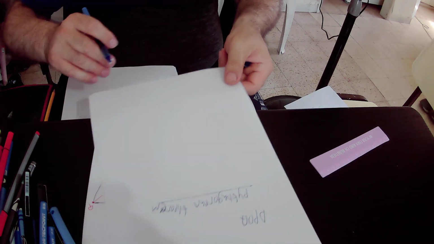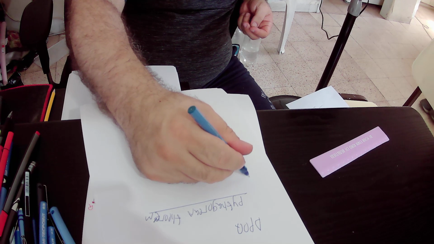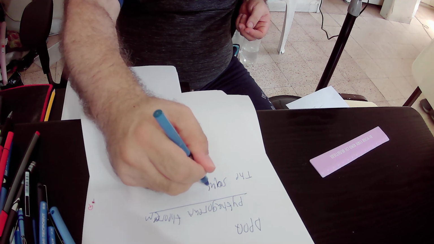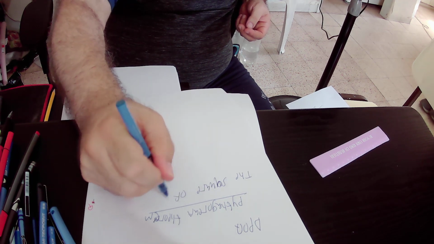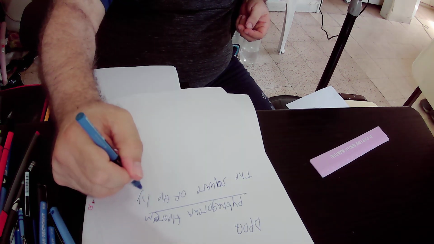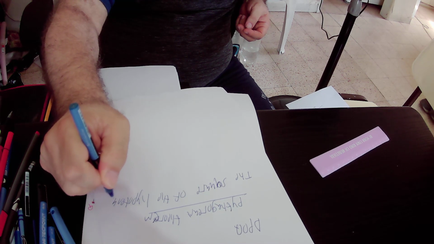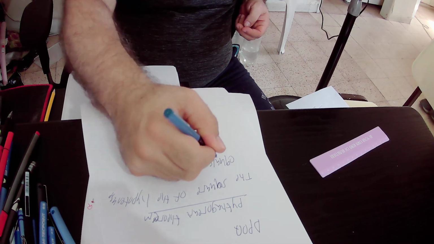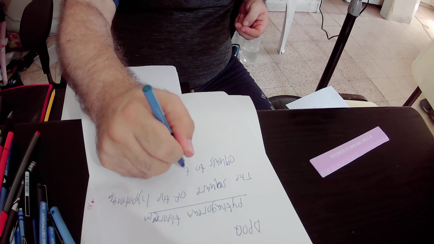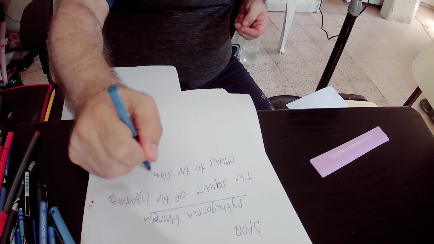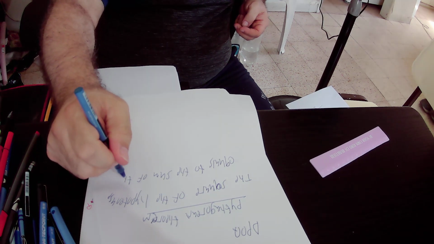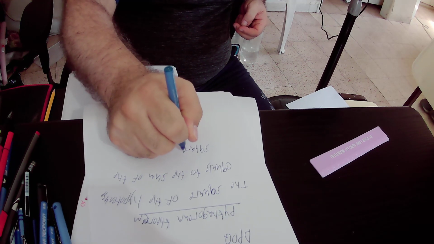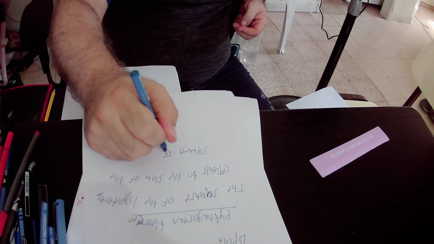The Pythagorean theorem states that the square of the hypotenuse equals the sum of the squares of the perpendiculars.